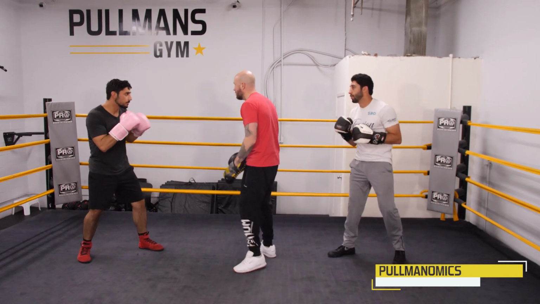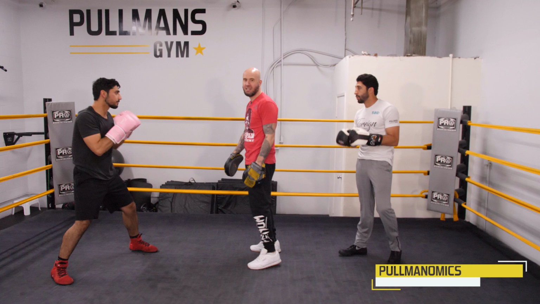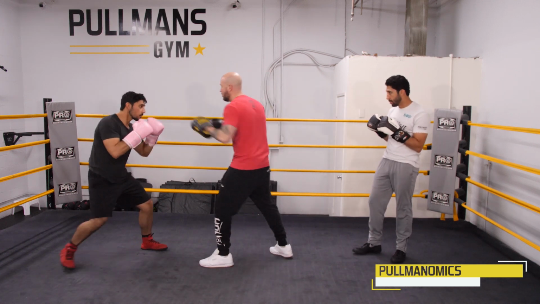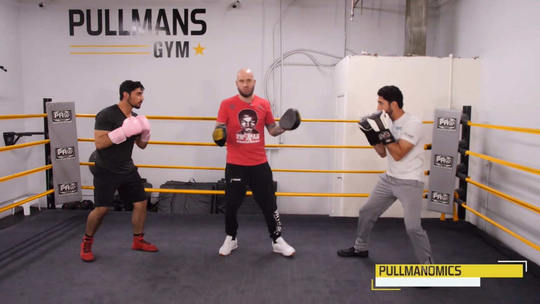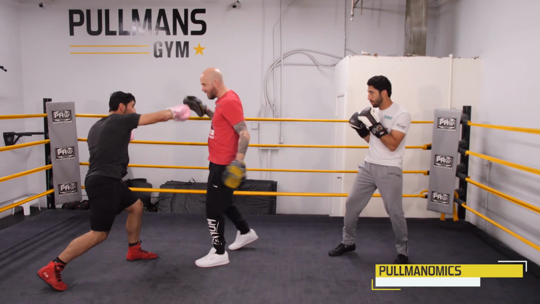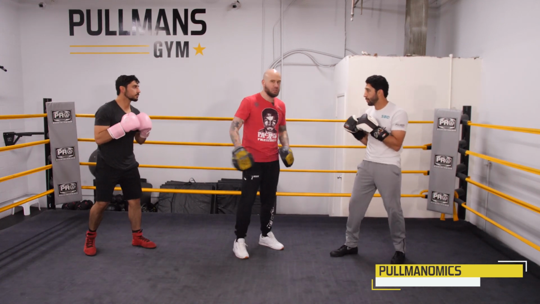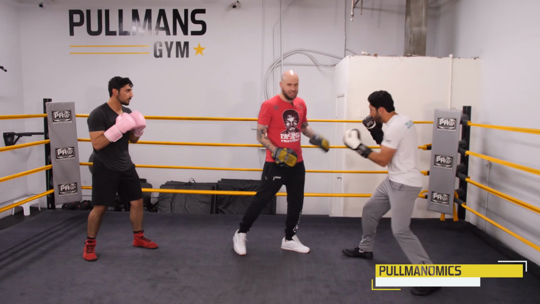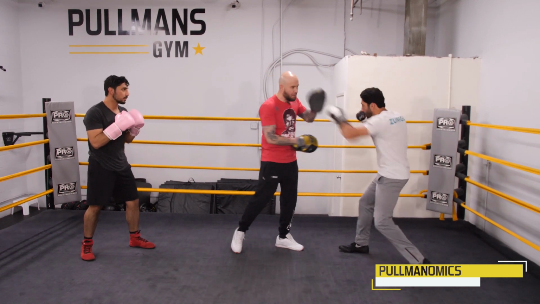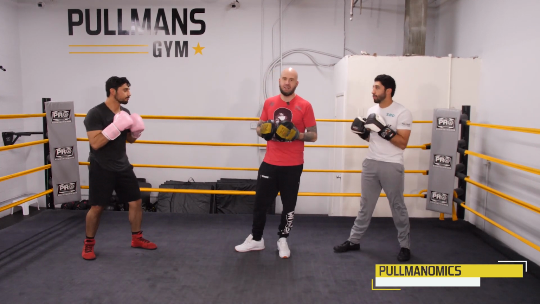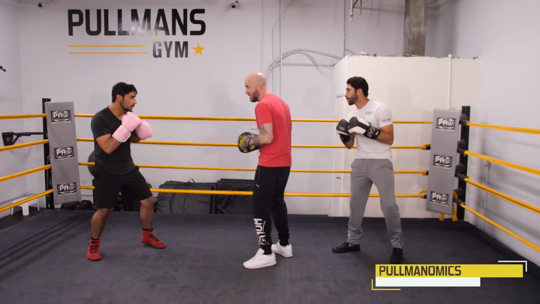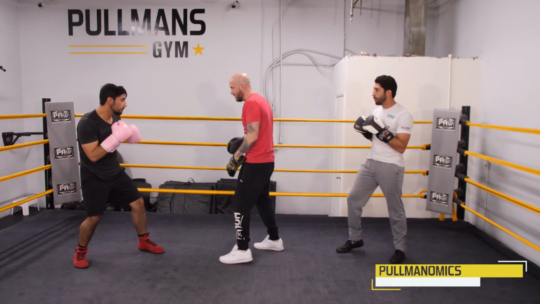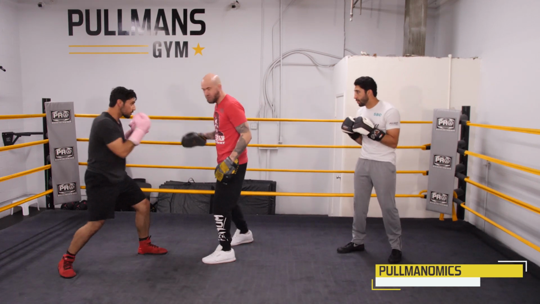Same thing with a right-hander. He steps with both his feet, bang, and just shoots the right hand. So he steps, creates a little angle, bang, beautiful. And they could throw a lot of different punches. It could be an uppercut, bang. It could be a straight, bang. The punches can be many and different, but the position is the important part. Same move, bang, good. And you shoot an uppercut, bang, right there, good.